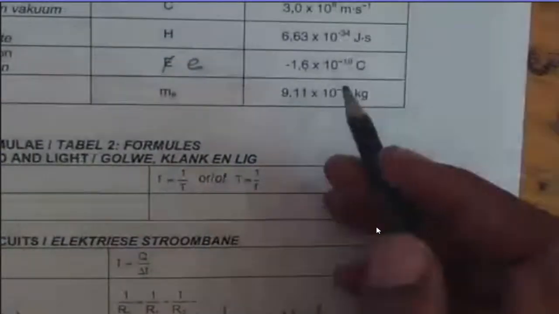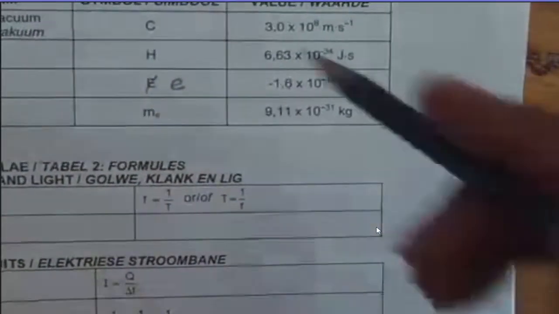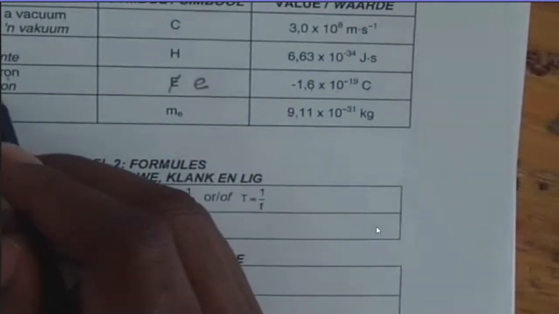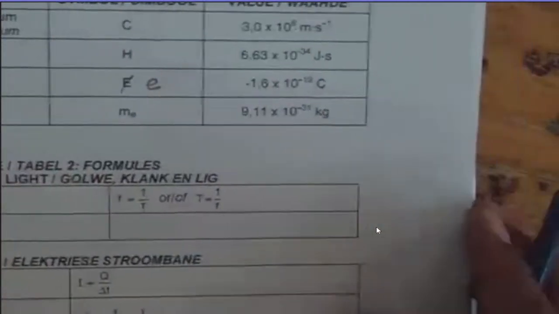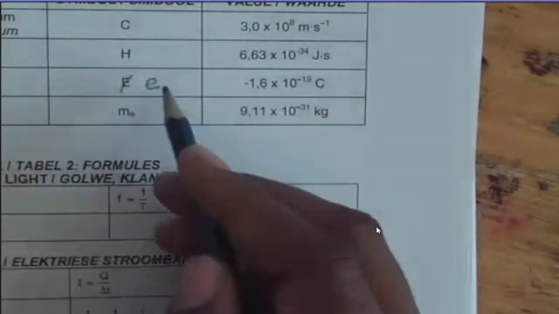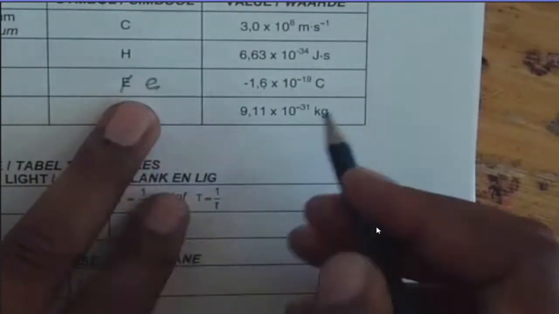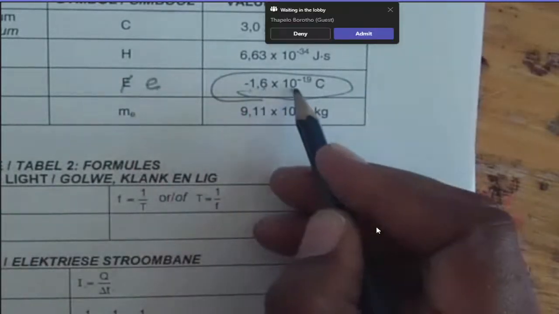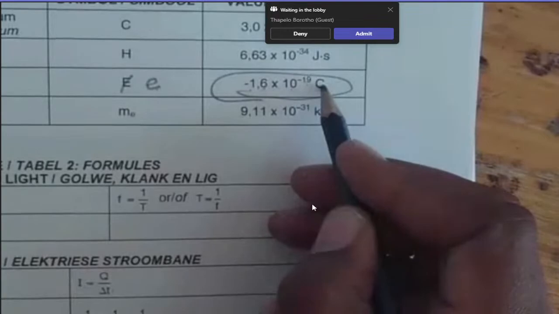Okay, Miller. That negative, you take it from the data sheet. Table 1: the charge on electron, which has the symbol small e, is equal to negative 1,6 by 10 to the power negative 19 coulomb.